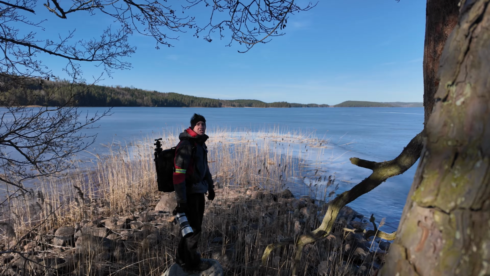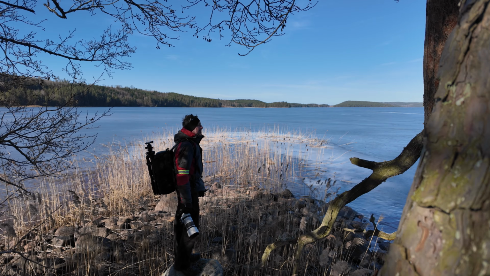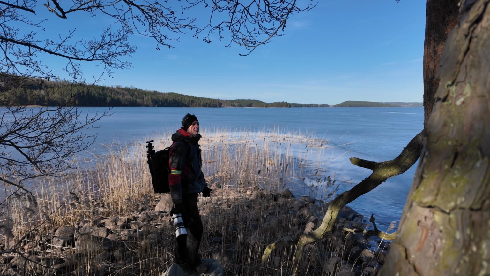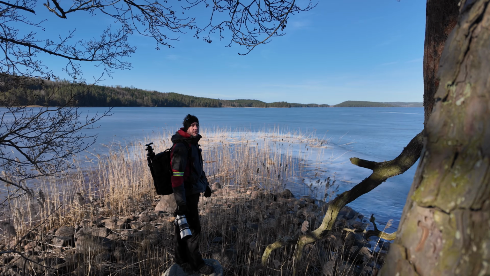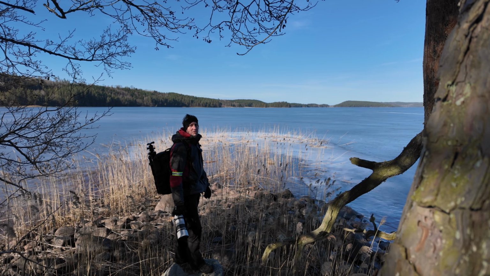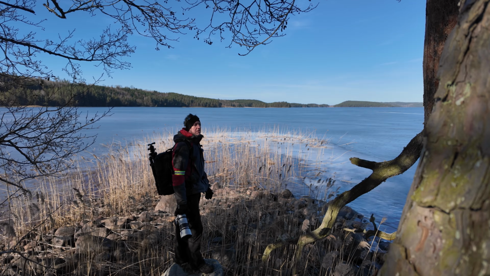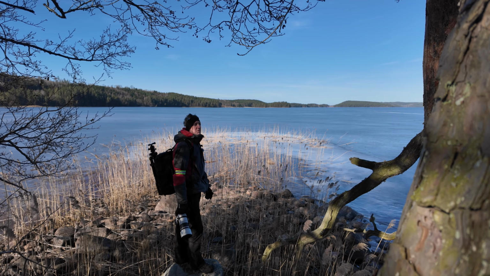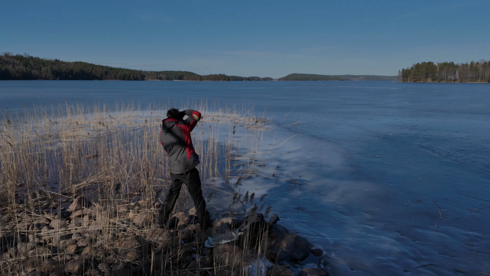I have now reached the end of the peninsula, and I must say I'm quite surprised with the conditions that we have today. After such a long time of high temperatures, I was not expecting to see that much ice on this lake.